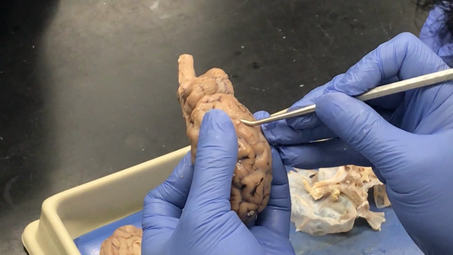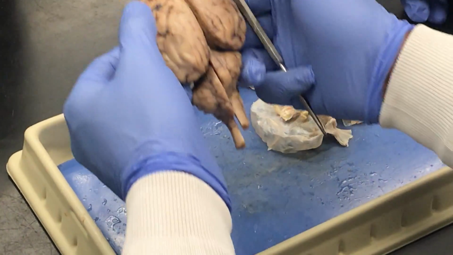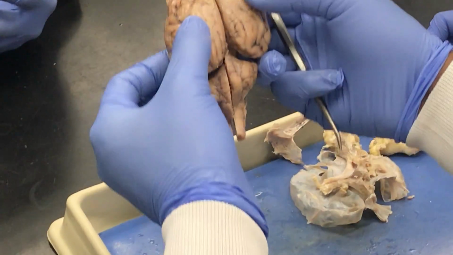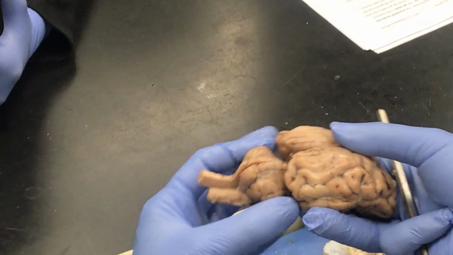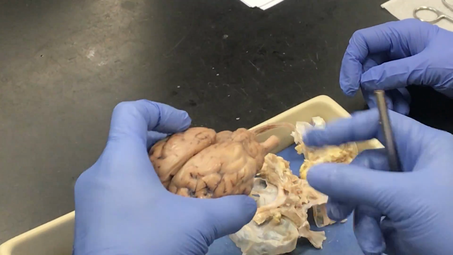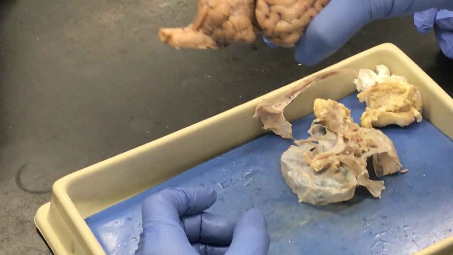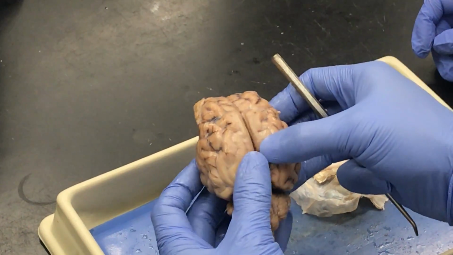Okay, and the next one. Cerebral hemispheres. The hemispheres, so we sliced it down the middle, and we have the two hemispheres of the telencephalon. The cerebellum. So that posterior portion of the brain right here, cerebellum. Cerebrum again. With fissures and sulci.